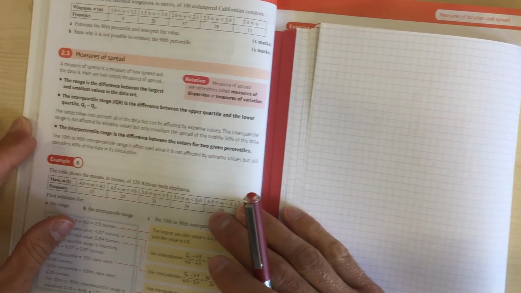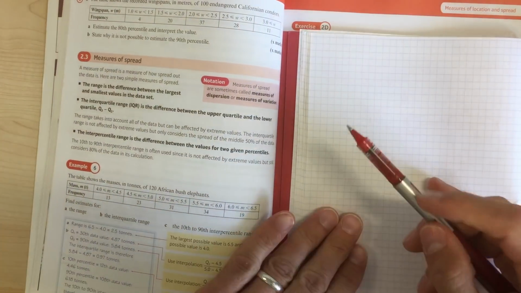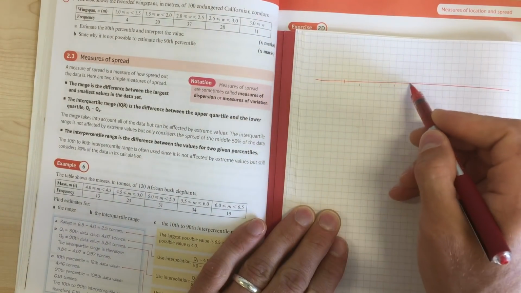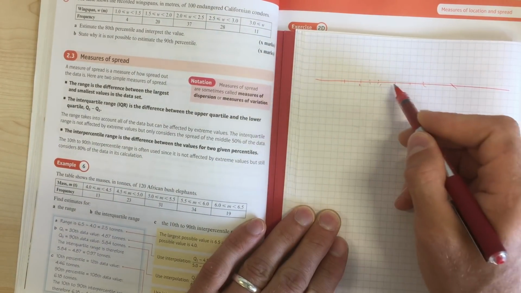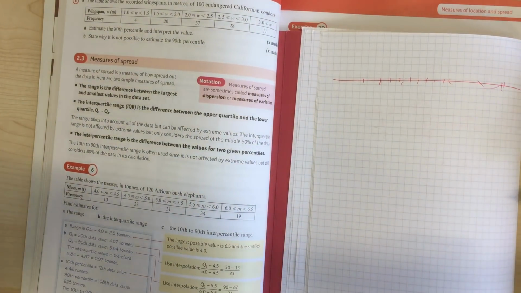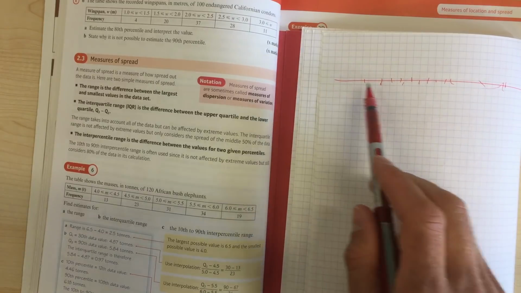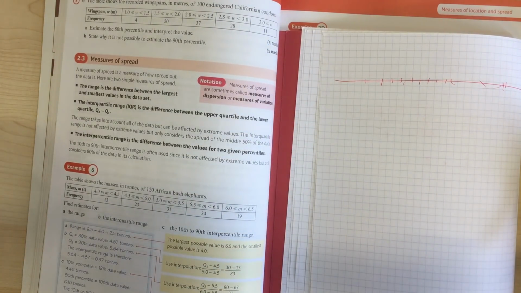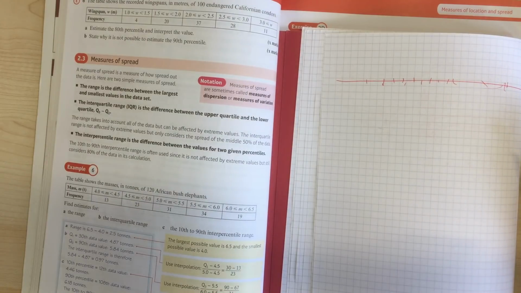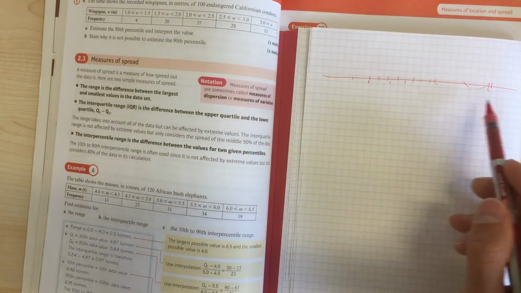Okay, so section 2.3, we're talking about measures of spread, and if you remember, we were thinking about picturing a set of data as a bunch of points on the number line. I don't know if you watched one of the previous videos, but if you imagine all the points on the number line, each piece of data is like a little LED light lit up on the number line somewhere. The question is, how spread out are those pieces of data?